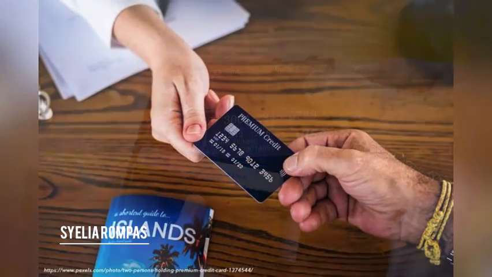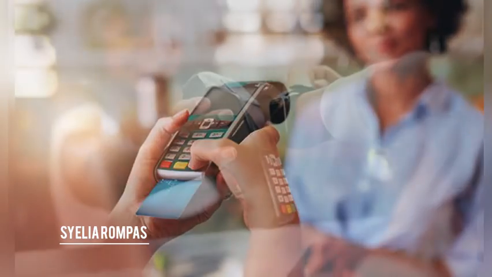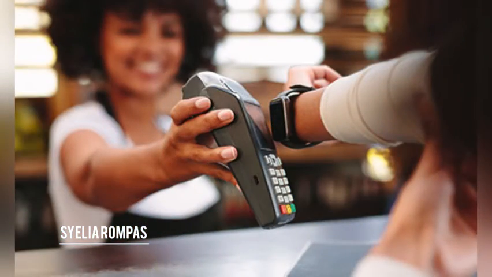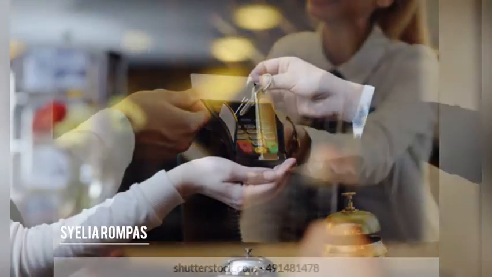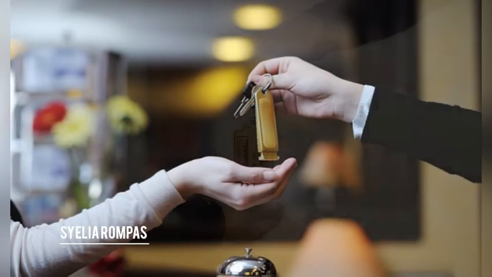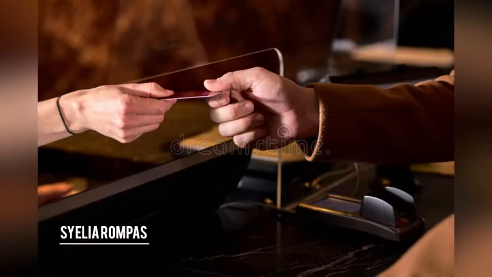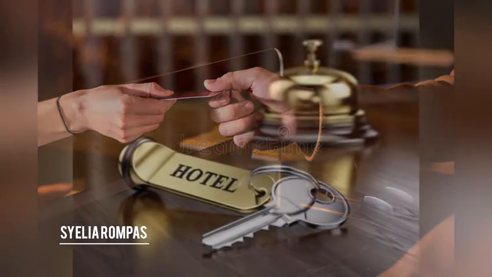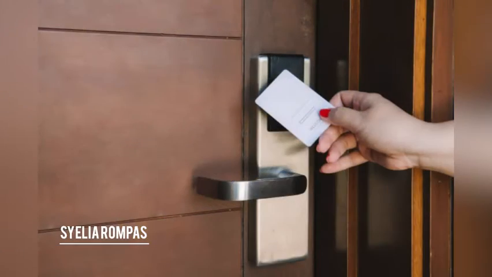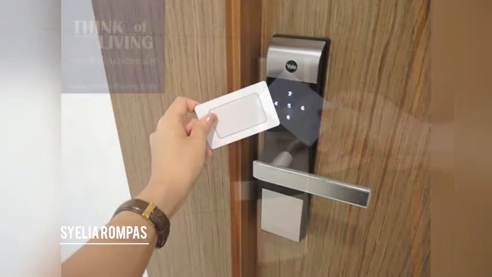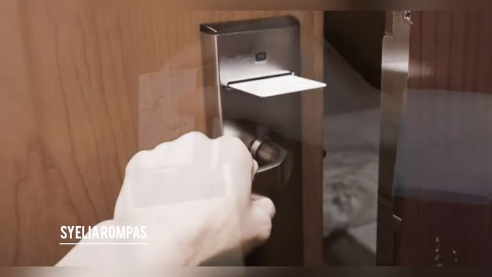Fourth, checking the method of payment and issuing the room key and escorting the guest. The following are two forms of room key system commonly used in hotels. Conventional key system is the use of a key with a conventional or regular system. Some procedures that must be followed to maintain the security of the guest room in the use of this conventional lock.